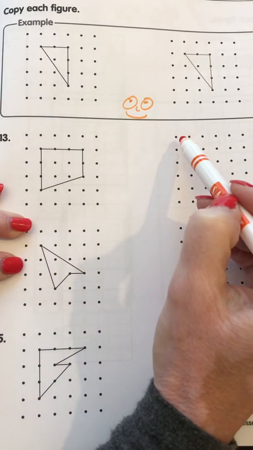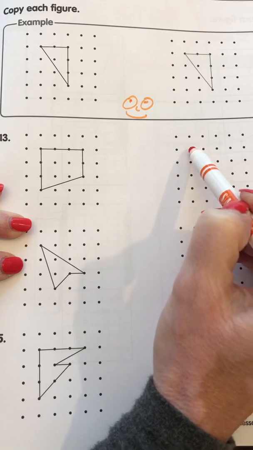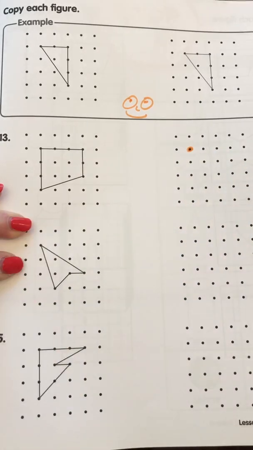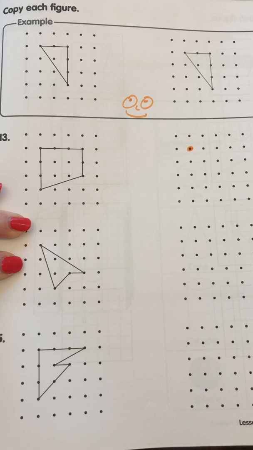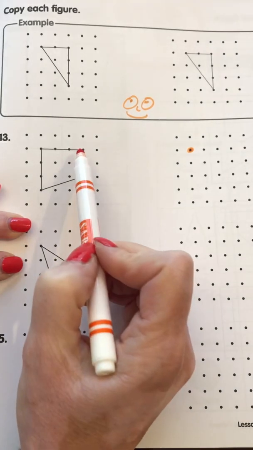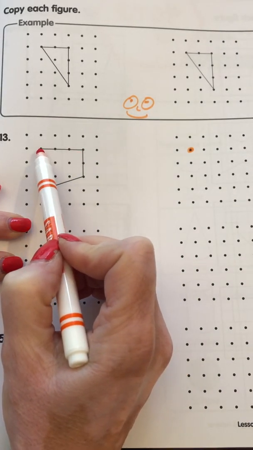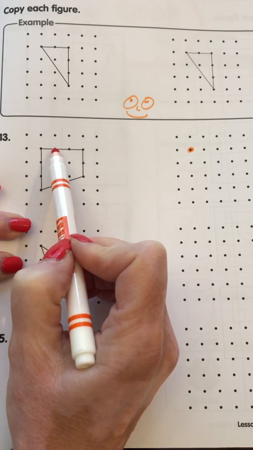So I'm gonna go over here and I'm gonna go down one dot and in one dot and I'm gonna put a little circle around that to show me that's where I'm gonna be, okay? And then I'm gonna look at this one and I'm gonna say, okay, it goes over, it starts here and it goes over 3 dots.